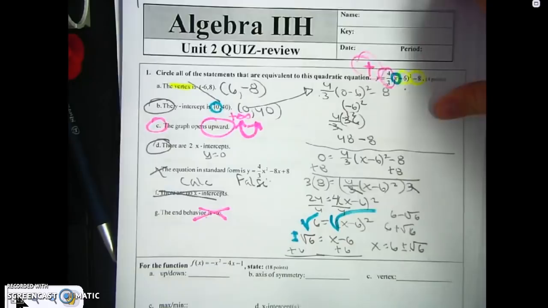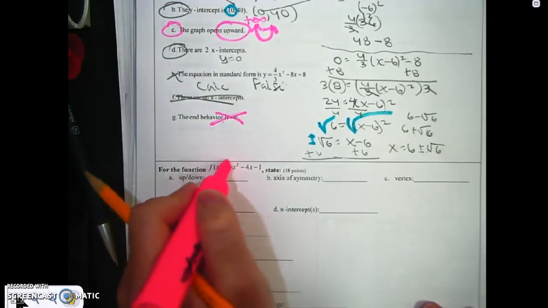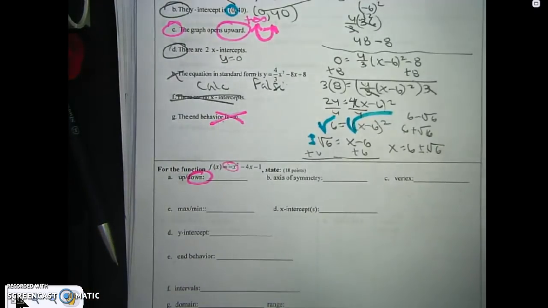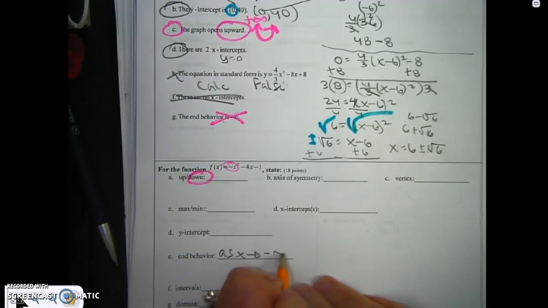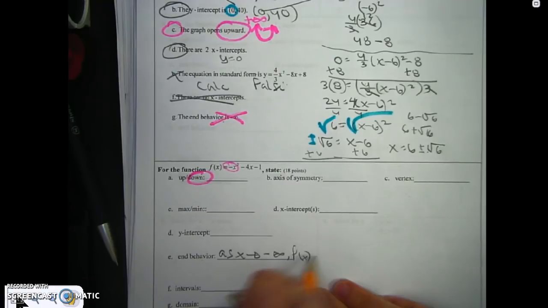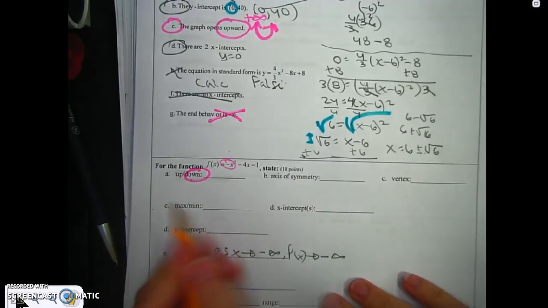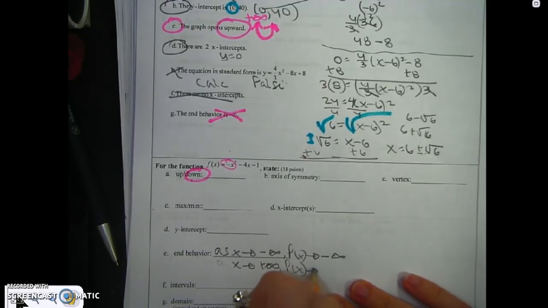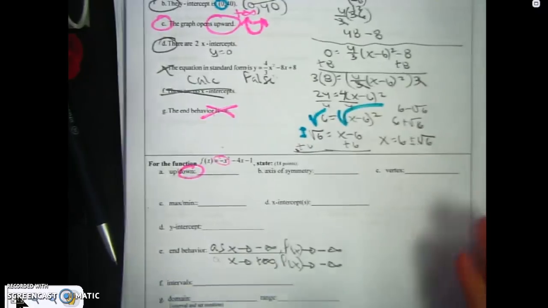Let's go to the next one. So this one is worth a whole lot of points. So I'm going to start here. This is down, so I'll just circle down. As soon as I know it's down, I know the end behavior. As x approaches negative infinity, f of x approaches negative infinity because it's going down. As x approaches positive infinity, f of x approaches negative infinity. Okay? All right, so that's done.